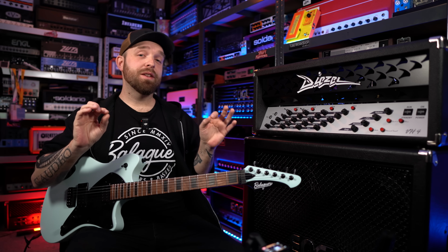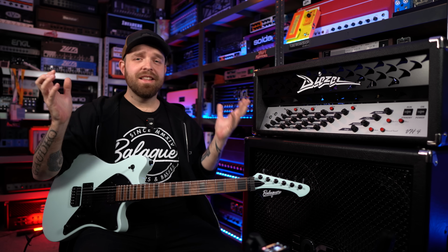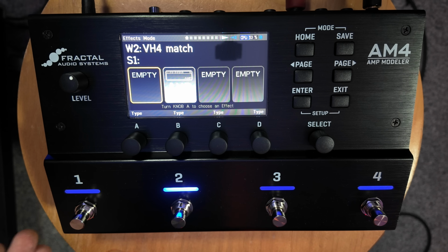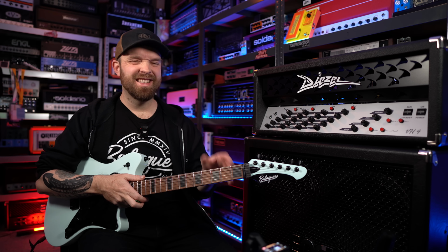Even though I'm demoing some very great modeling platforms, whatever the outcome is, I like the Helix Stadium XL a lot. I think it's a great product, and the same goes for the Fractal AM4. It's a great product with a lot of great amp models and great effects, etc.